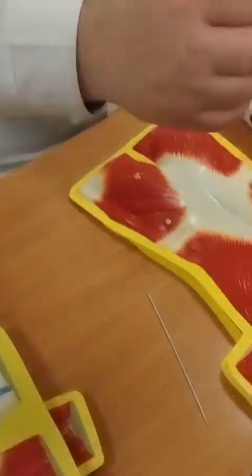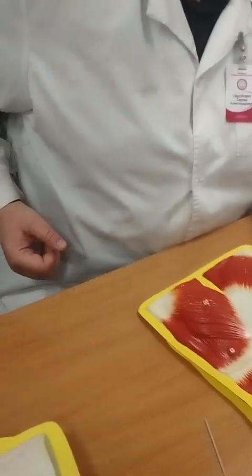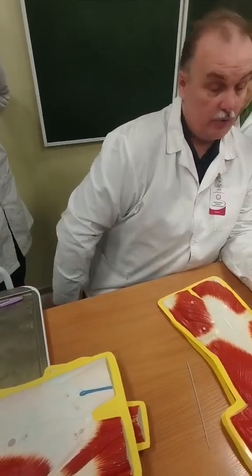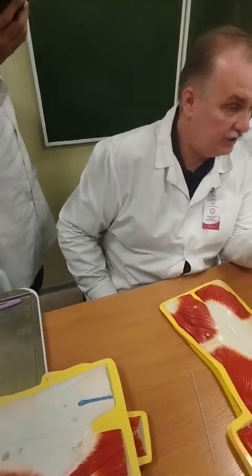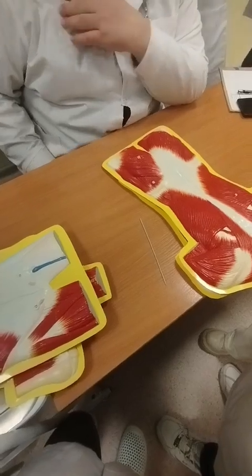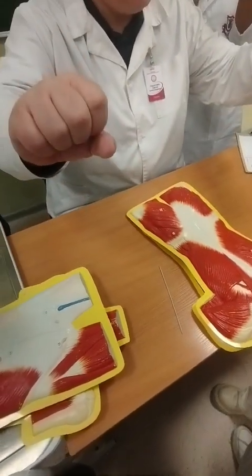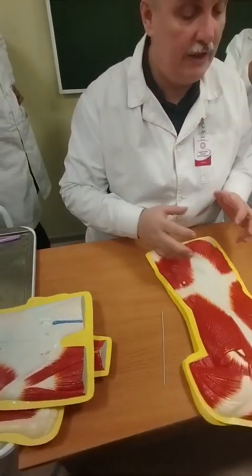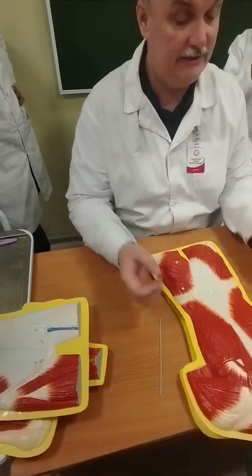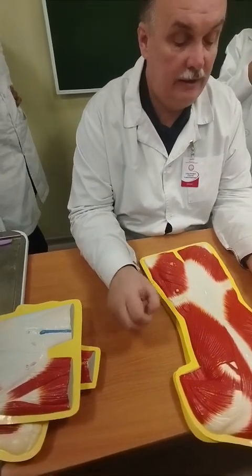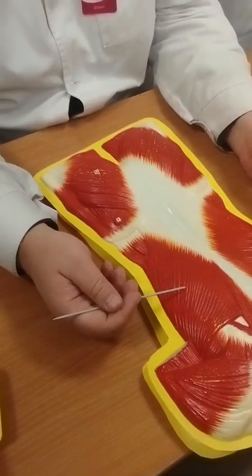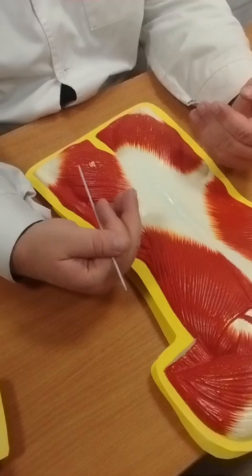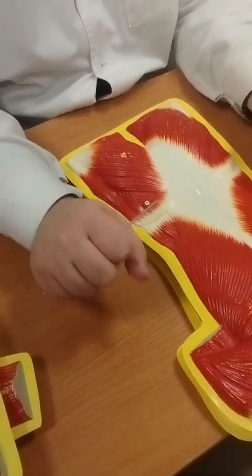Function. It participates in extension in the shoulder joint, in adduction and pronation. And again, extension, adduction and pronation in the shoulder joint. If we fix the hands, this muscle moves the trunk toward the hands. And the same, it lifts, moves upward the lower ribs, and participates in inspiration if we fix our hands.